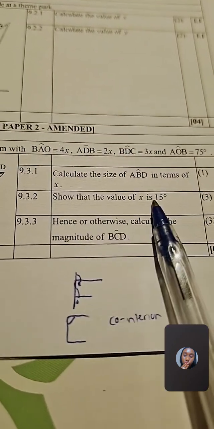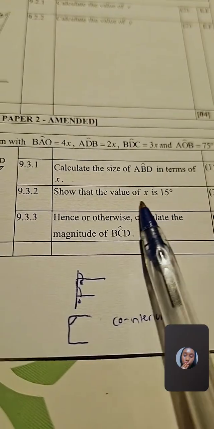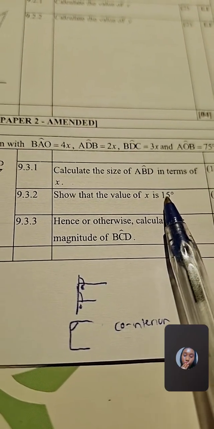So guys, just to take us through one more time what Shai was saying there. From the previous question, we were able to prove that x is 15 degrees. So if x is 15, we are going to take the hence part of the question.